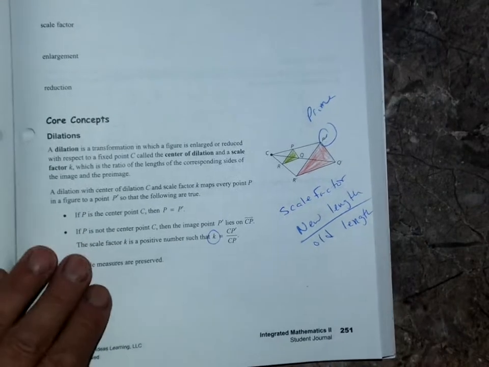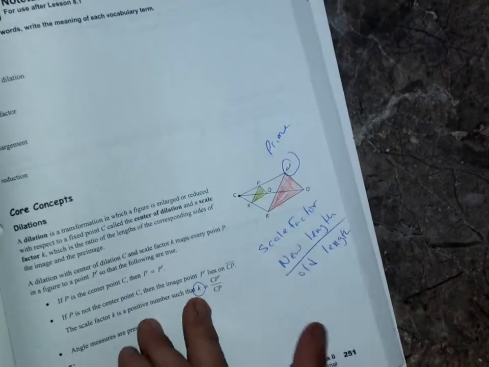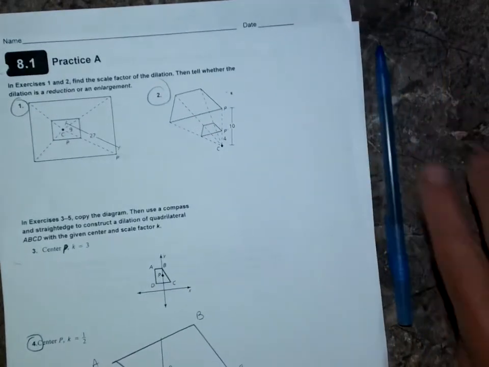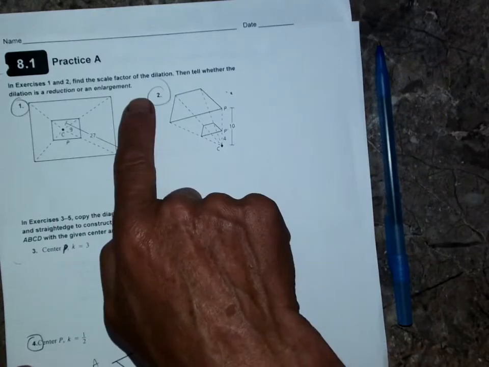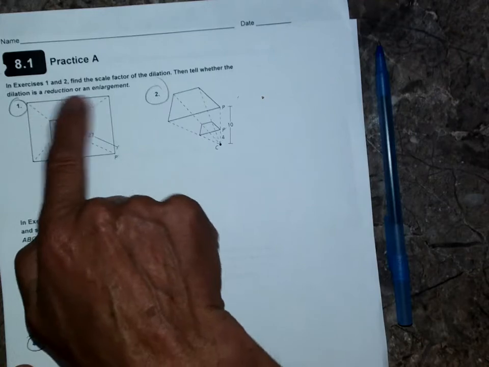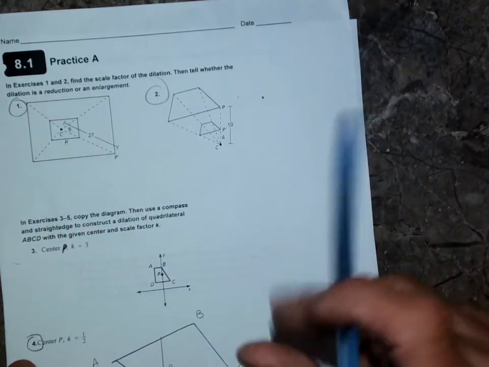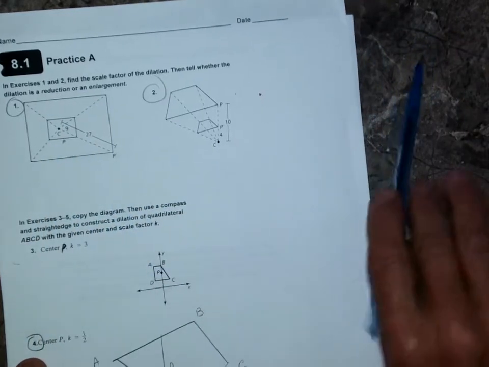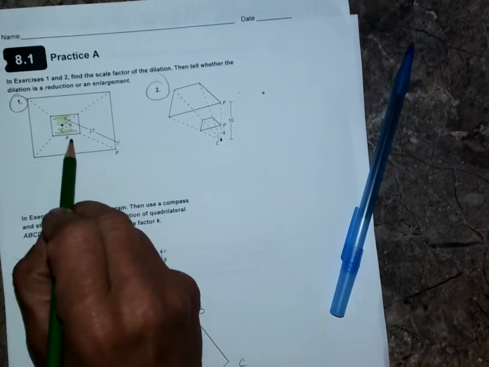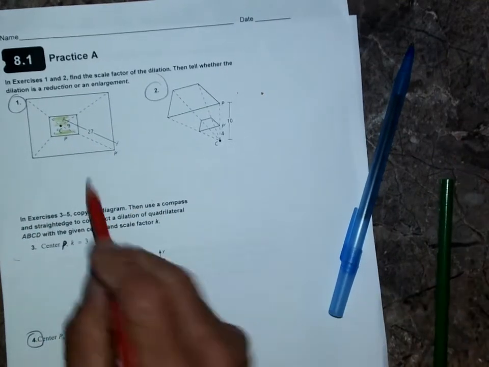So let's take a look at some easy examples. This is an easy day today. I don't think anybody's going to have a hard time with this. I'm going to put down my notes. It says find the scale factor and then tell whether it's a reduction or enlargement. That's easy. Here's P and here's P prime. We go from this little rectangle, because that's P, to the bigger rectangle.